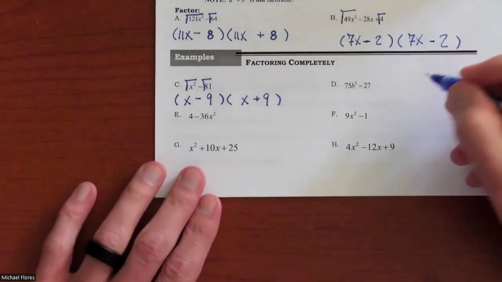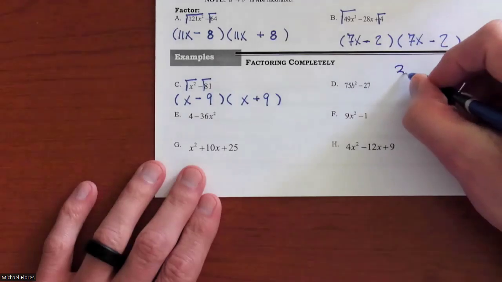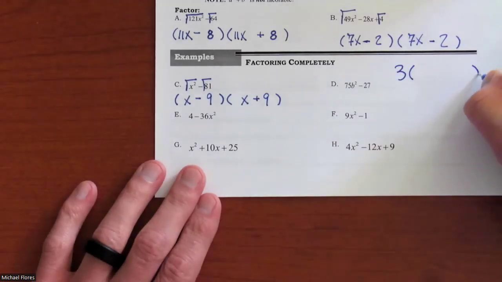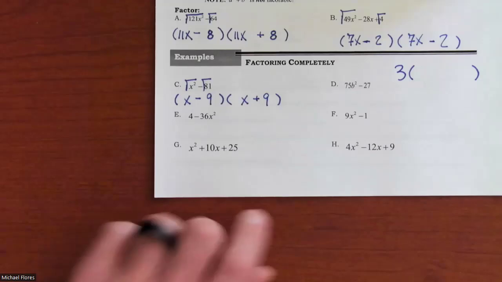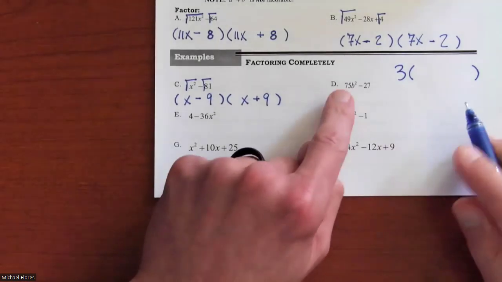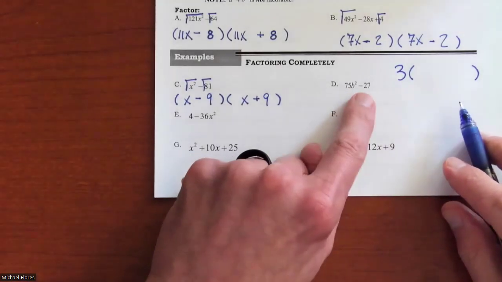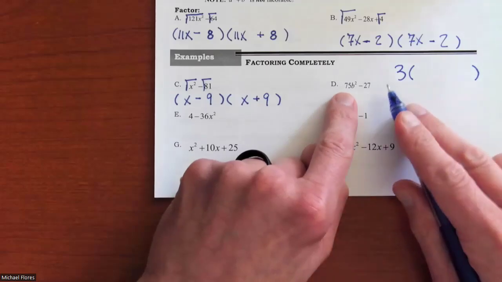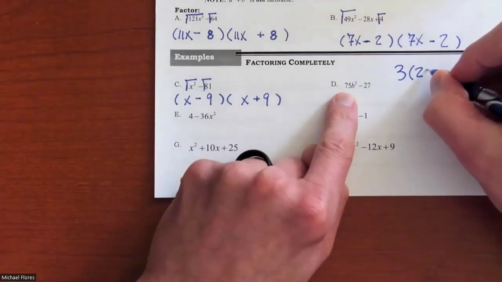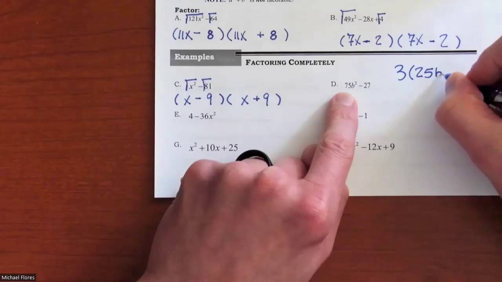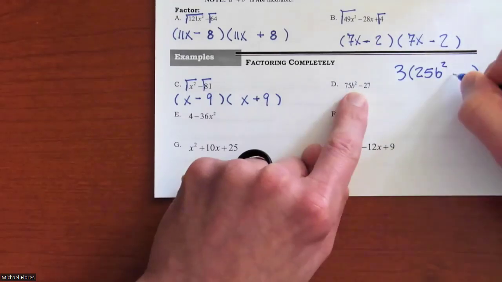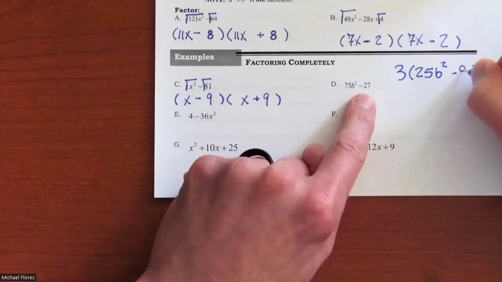Example D, looks like we have something that we can factor out first. Looks like we can factor out a 3. I'm going to factor out a 3. Open up a set of parentheses. And in order to fill in these parentheses, divide the original problem by 3. 75b squared divided by 3 is 25b squared, minus 27 divided by 3 is 9.